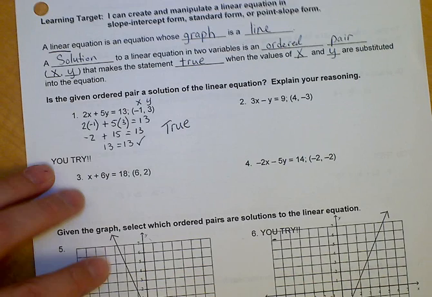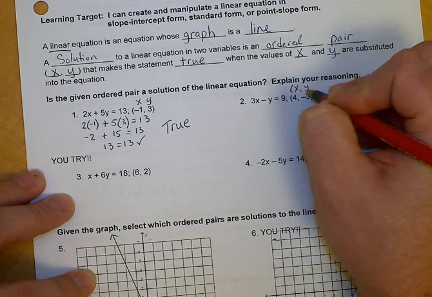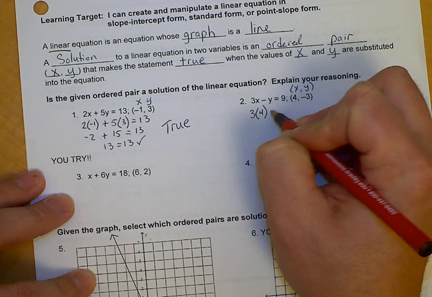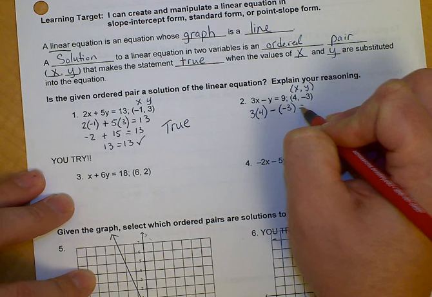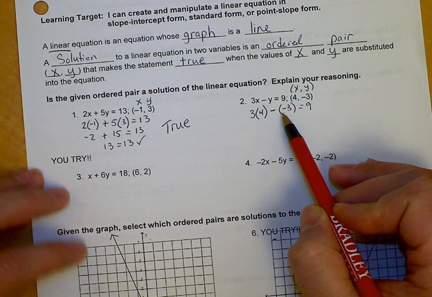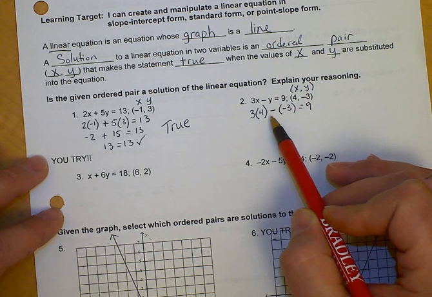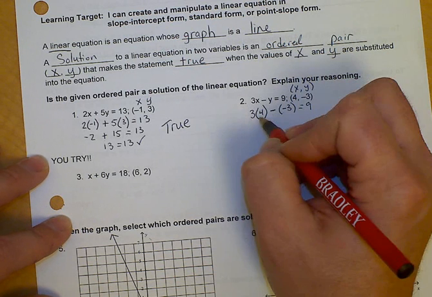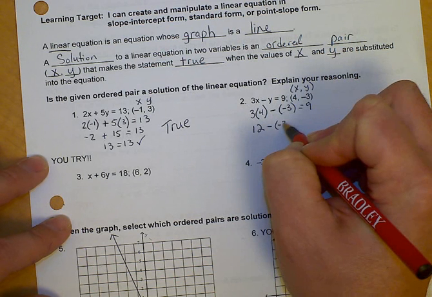Alright, but let's look at 2. So I'm going to substitute these values, and again, remember this is x, this is y. So I'm going to plug in 4 for x in parentheses, and I want to minus -3 equals 9. Notice I put it in parentheses. If you don't put it in parentheses, you're going to forget, and you're just going to write -3. Alright, I wrote minus -3. Okay, that's big.